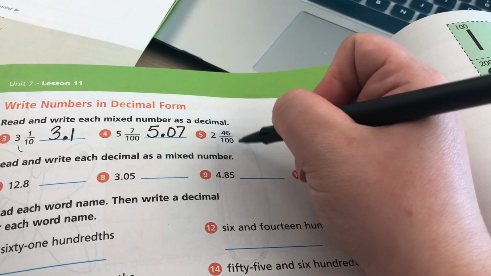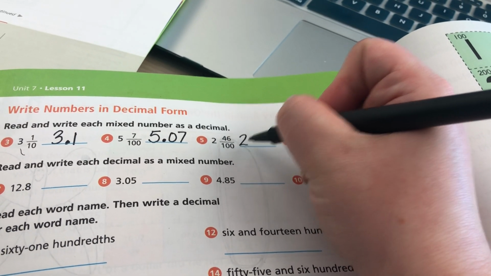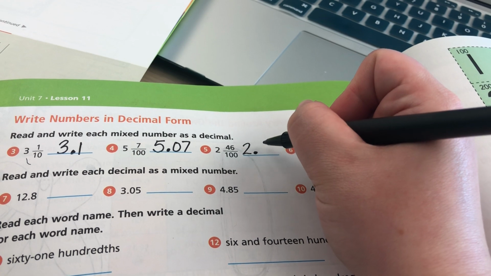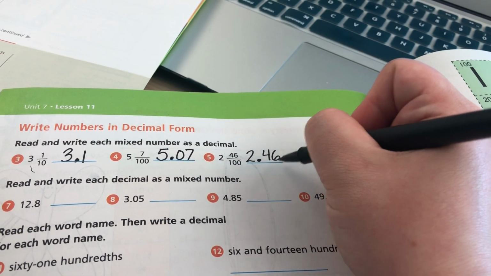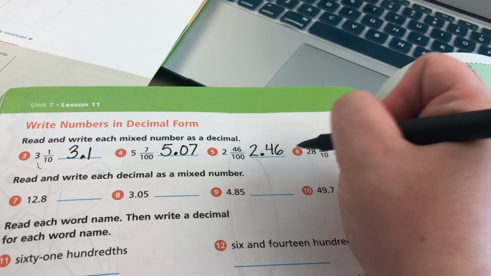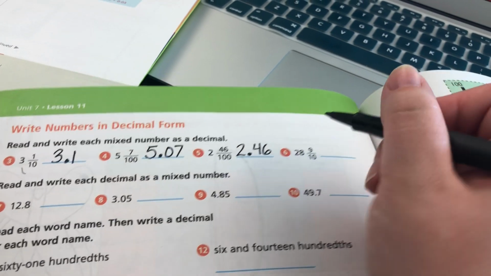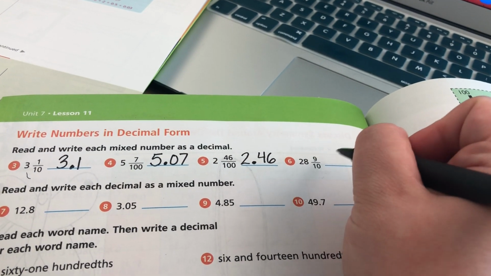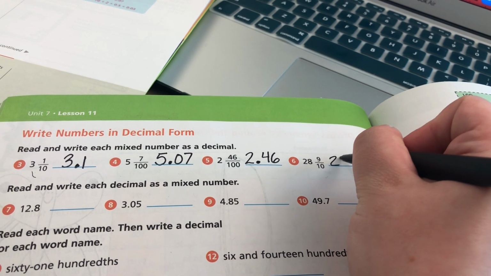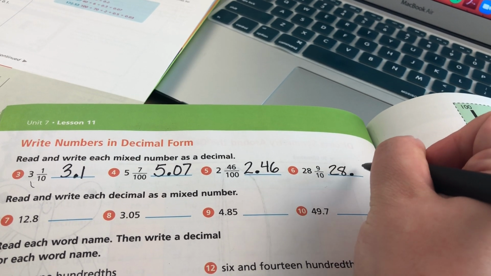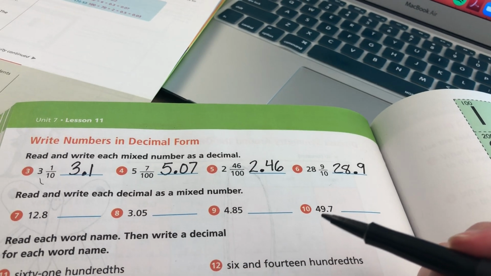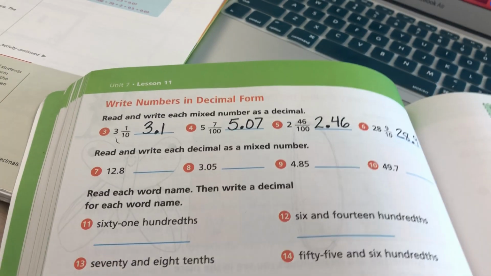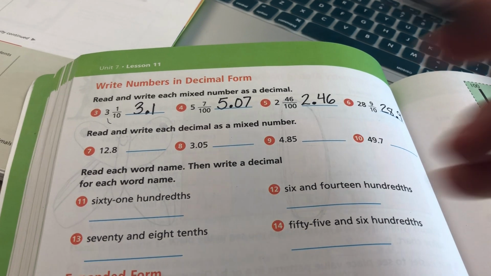Okay, we have 2 and 46 hundredths here. We're gonna do 2.46. 2 and 46 hundredths, or $2.46. Our next one, we have 28 and 9/10. We would write 28.9. 28 and 9/10.